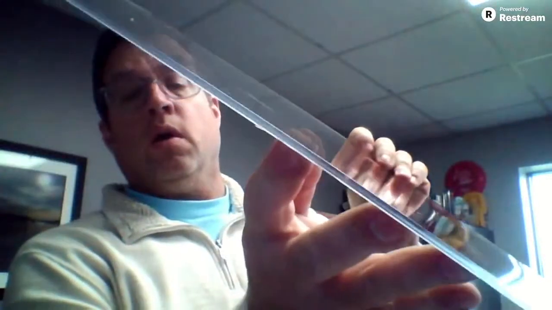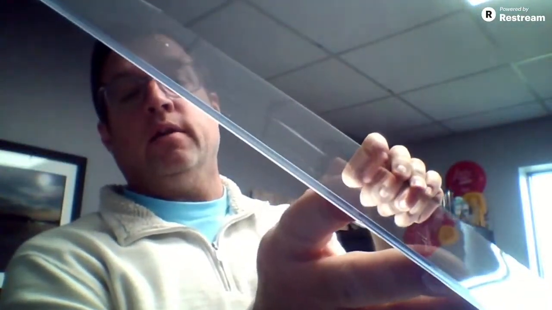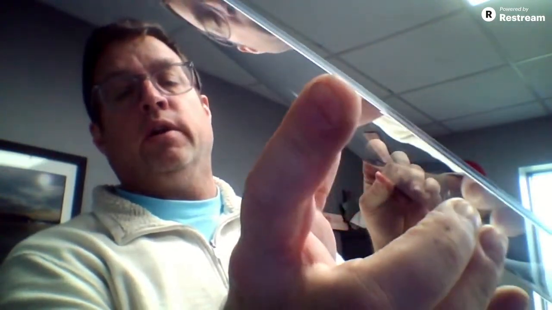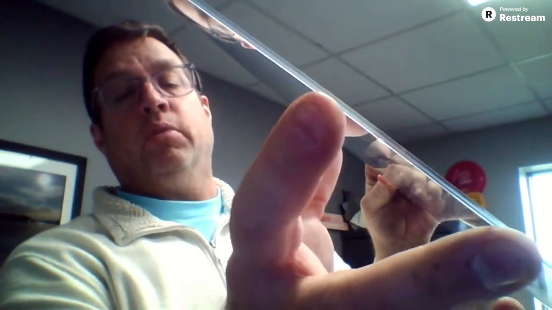I went to Menards and I got myself a piece of acrylic. I'm going to peel off the skin. I wish I had better fingernails for this. So, a nice clear piece of acrylic, but notice the edge is white. It's not blue. There's a white edge to it right there, and it's not as blue as polycarbonate.